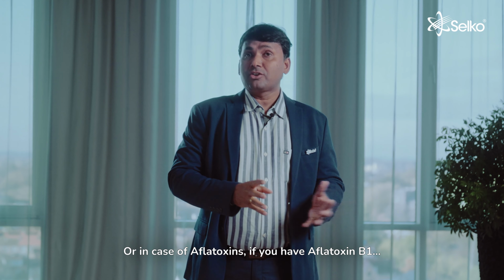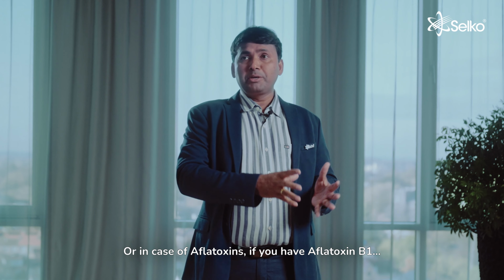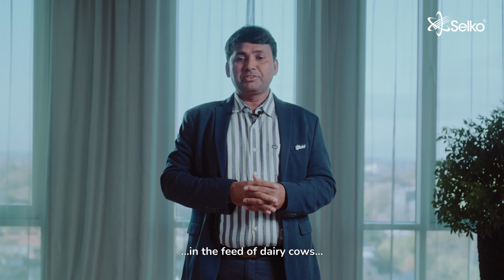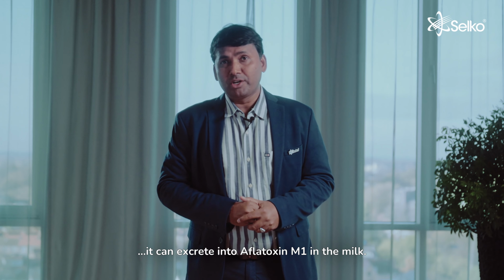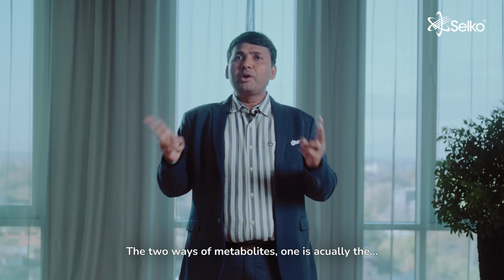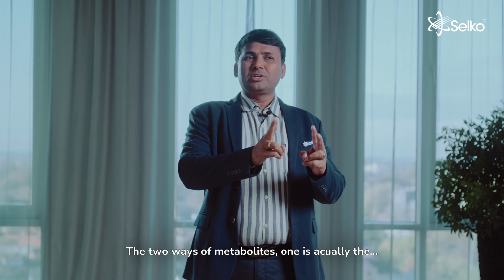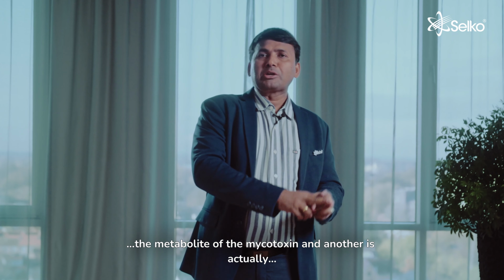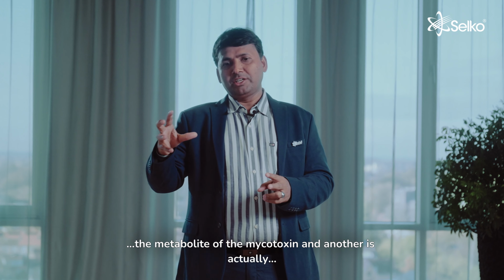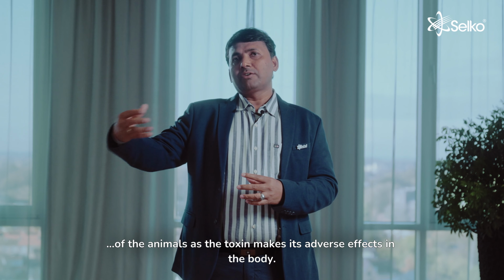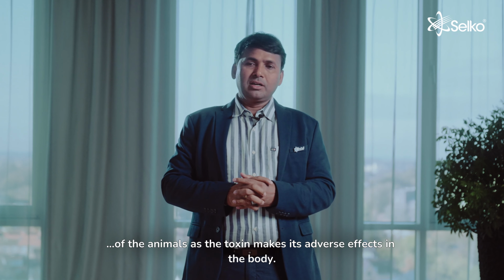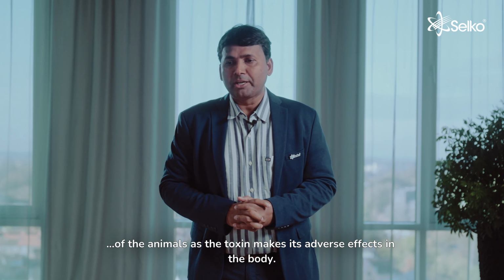Or in the case of aflatoxins, if you have aflatoxin B1 in the feed of dairy cows, it can be excreted as aflatoxin M1 in the milk. So there are two ways of looking at metabolites. One is actually the metabolite of the mycotoxin, and another one is actually a change in the physiology of the animals as the toxin makes its adverse effects in the body.